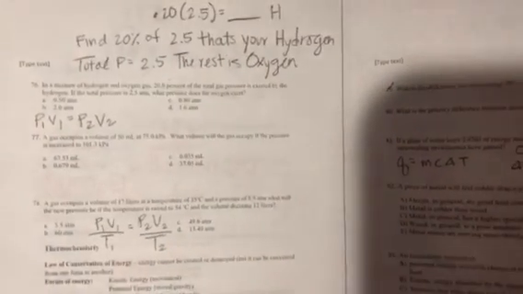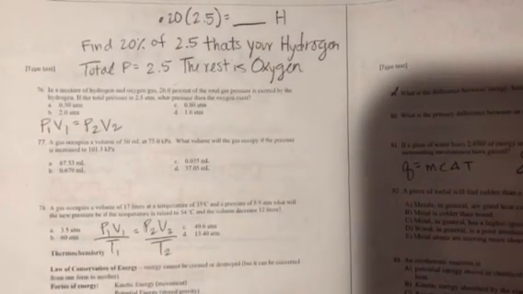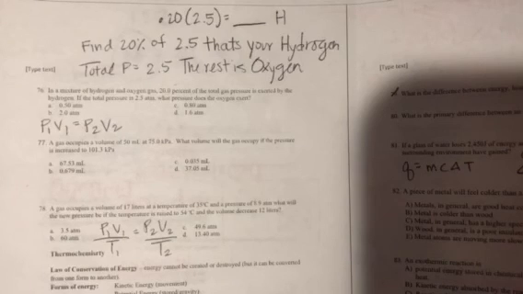Let's go to 76. We're going to stop here and leave the rest for tomorrow.